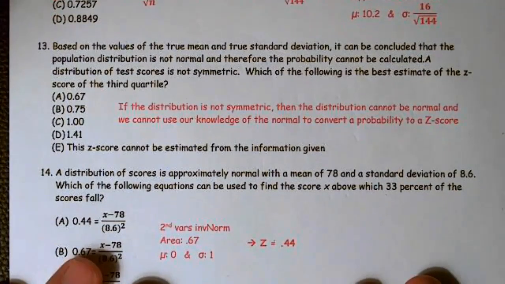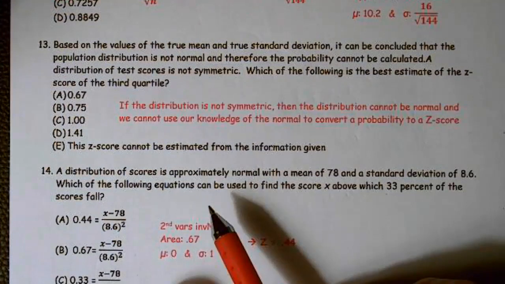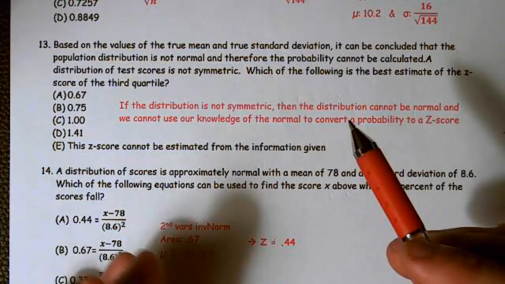Number 13: based on the values of the true mean and true standard deviation, it can be concluded that the population distribution is not normal, and therefore the probability cannot be calculated. Well, if it's not normal, then we can't do it.